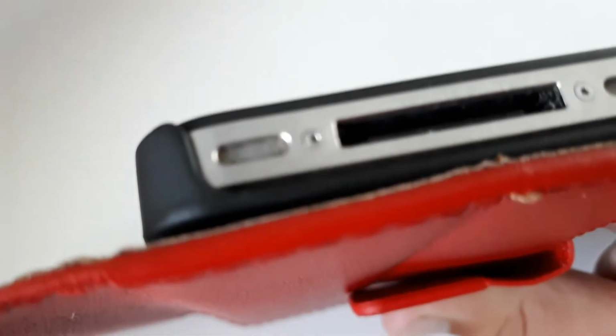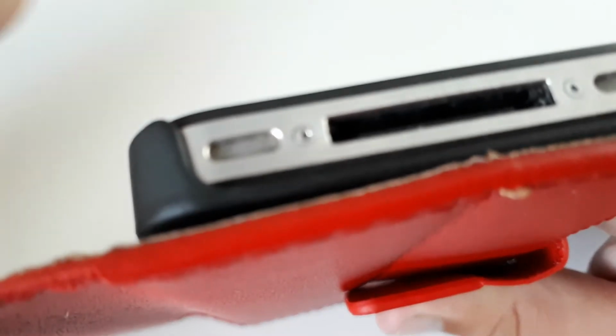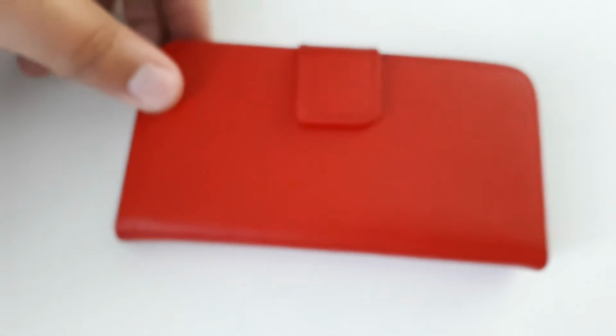I don't know if you can see that, but you can kind of see that the screws never went back in. So yeah, guys, that is the iPhone 4. I love the little phone. It's tiny.